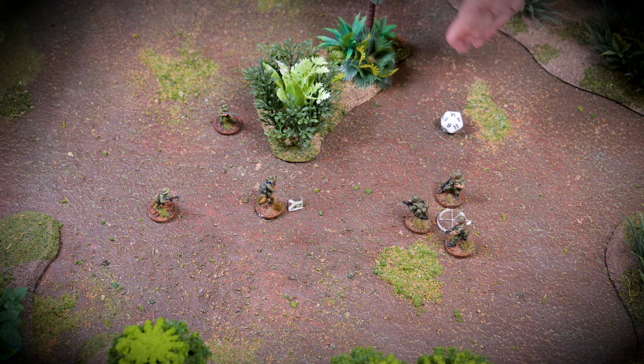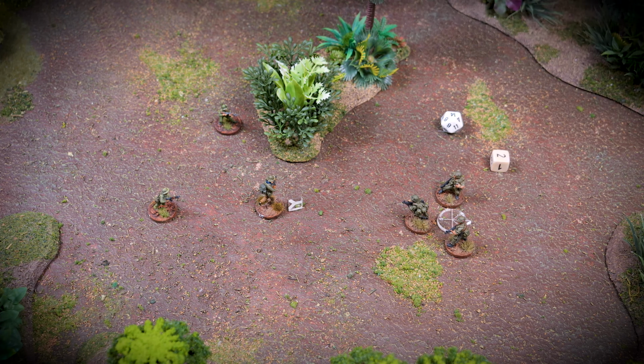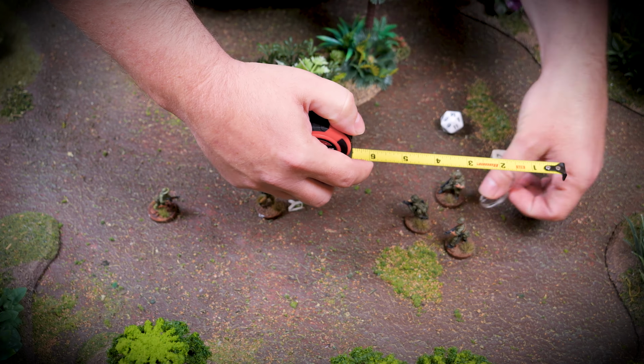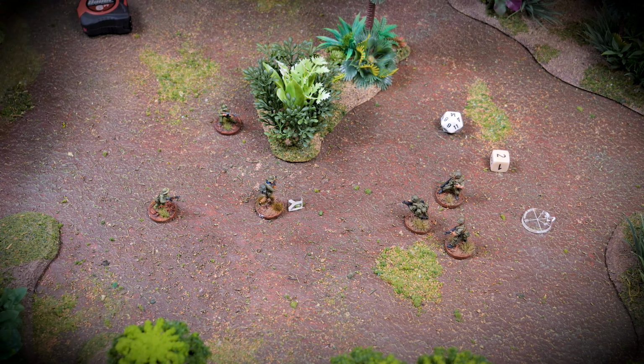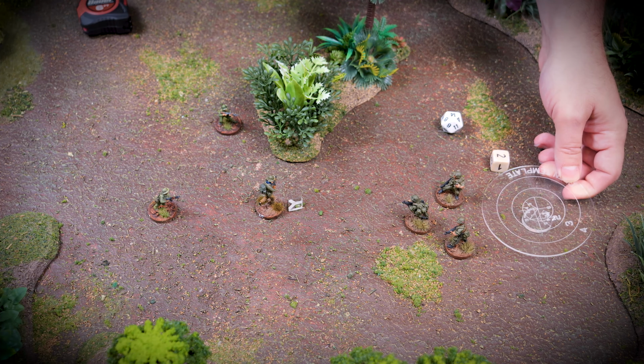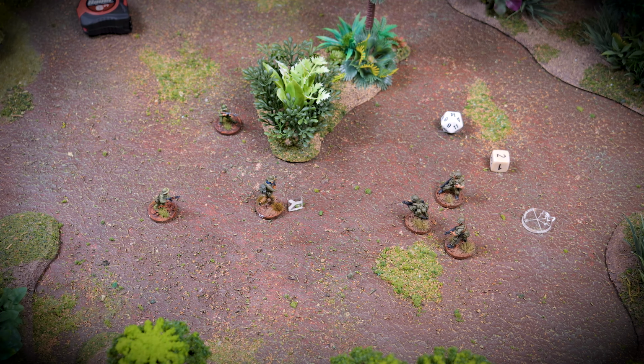So this lob marker will scatter 4 inches in a direction determined by a D6. It's a 2, which means that on a 2 through 4, the grenade goes long. So the grenade goes long by 4 inches and lands there. When we place the grenade template down, all the Americans are outside of the effective blast radius, and the lob action has failed.